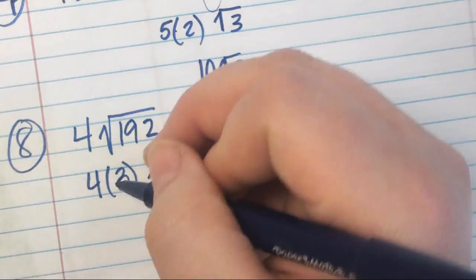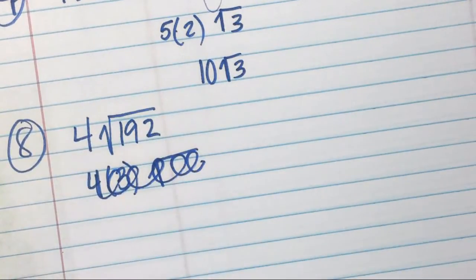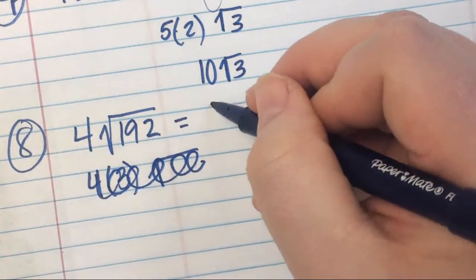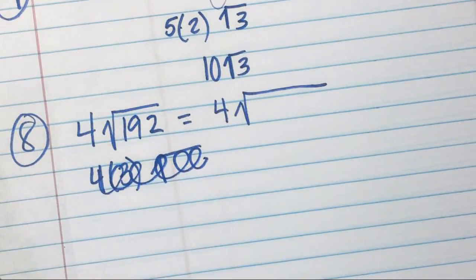So let's do number 8, since there's a little confusion on that. 192 breaks down into what? Does anyone know? 192.